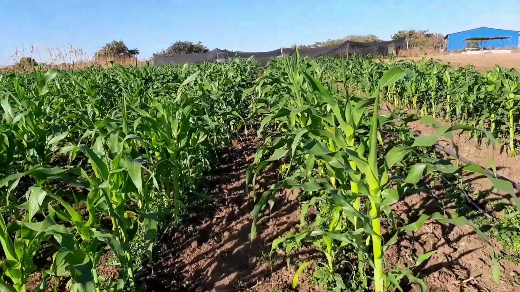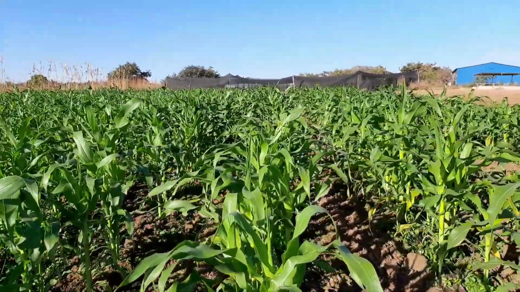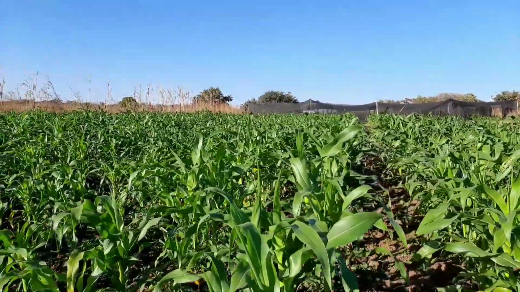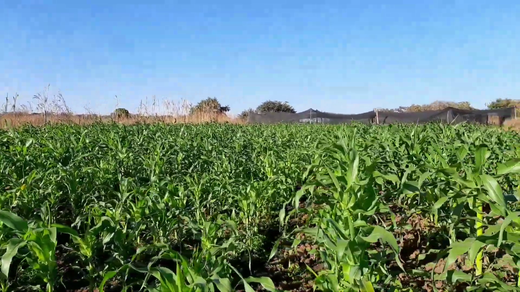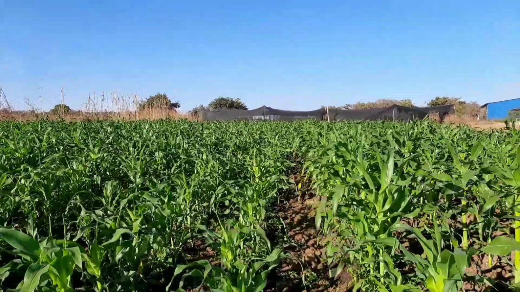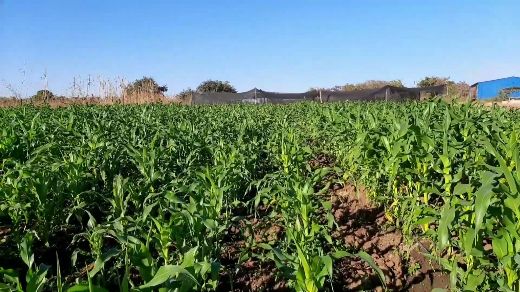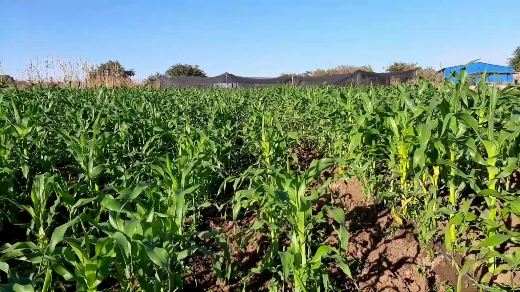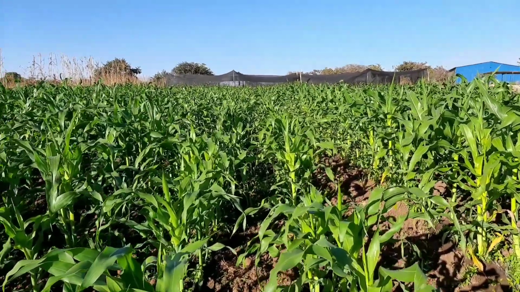So here we've got some sweet corn. From this end it looks lovely, but knowing how we grow the sweet corn, we have seen that the sweet corn has a bit of issues. Actually, not a bit, but quite some serious issues with the cold. The growth pattern has been affected. You'll be able to see pretty soon.